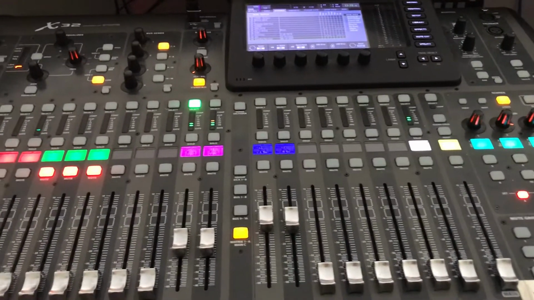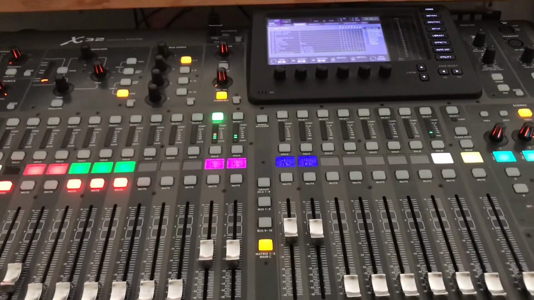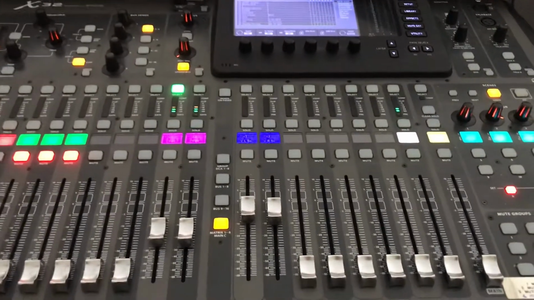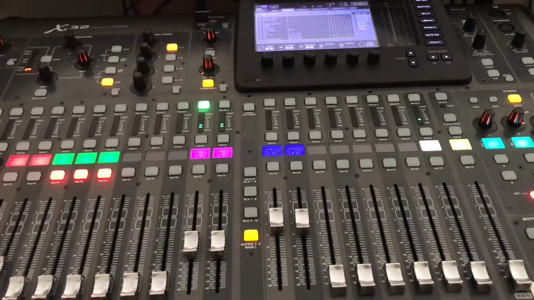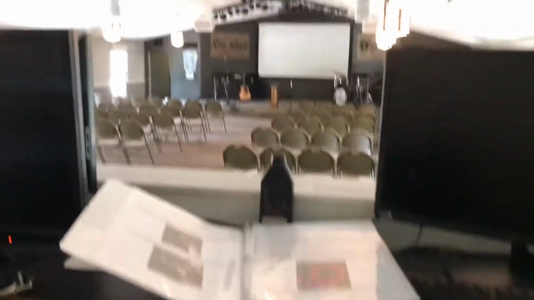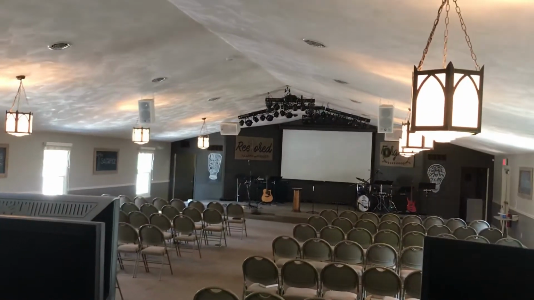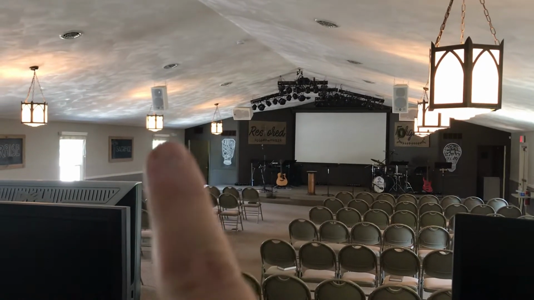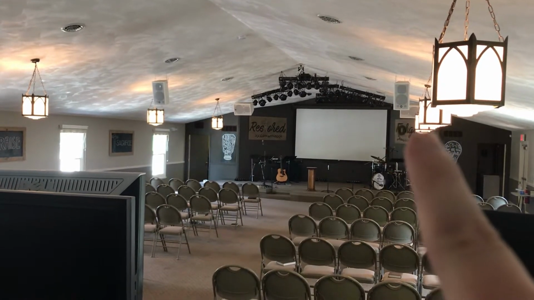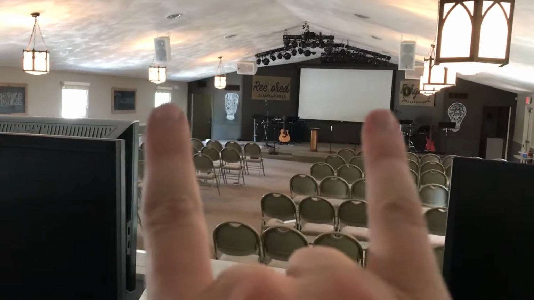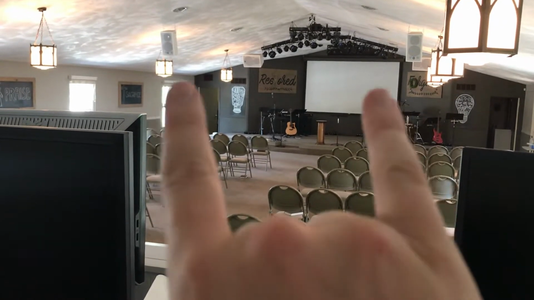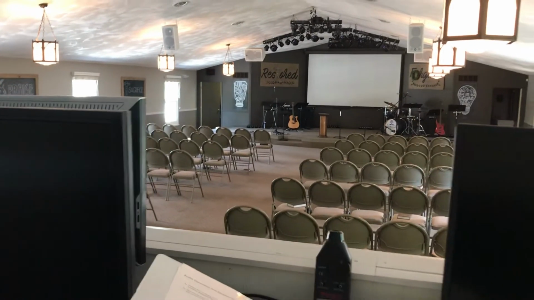All right, right now we're going to talk about how we can balance the sound of the house mix between the subwoofers and the main speakers. So we have 4 main speakers in the room. You can see them. They're kind of hanging up on the ceiling. There's 1, 2, 3, and then 4 kind of behind it. So those 2 smaller ones are closer to us, and the 2 larger ones are further away from us.